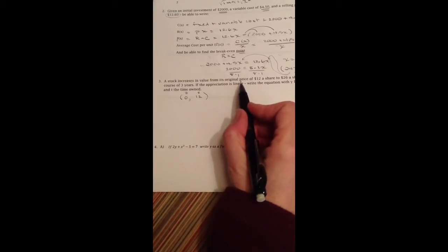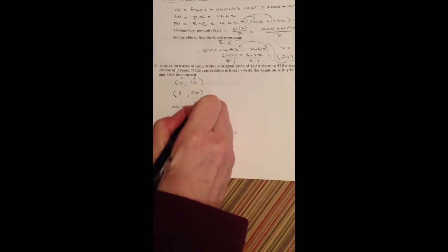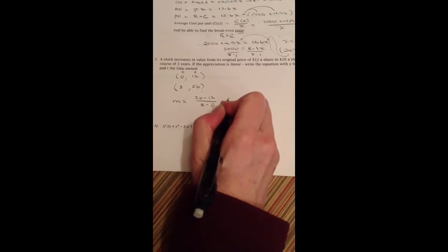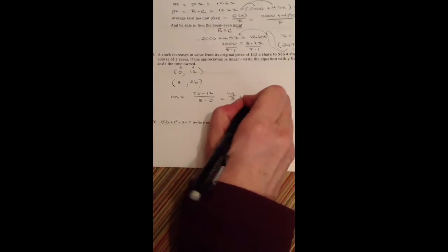So I've got (0, 12), and the next point is $26 over the course of 3 years. So it's increasing to $26. That's my y value. And my new time is 3 years. So I've got 2 points. I'm going to write the equation of the line by coming up with the slope, subtract my y values over subtract my x values, and I end up with 14 over 3, or 4 2/3. So that's my slope.